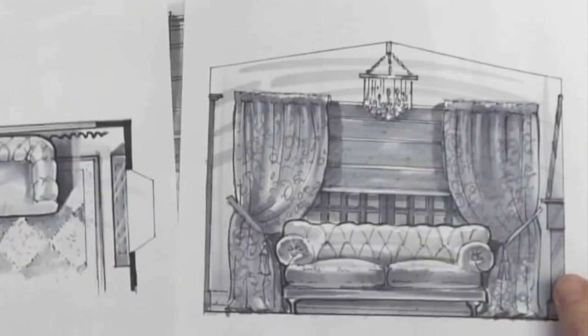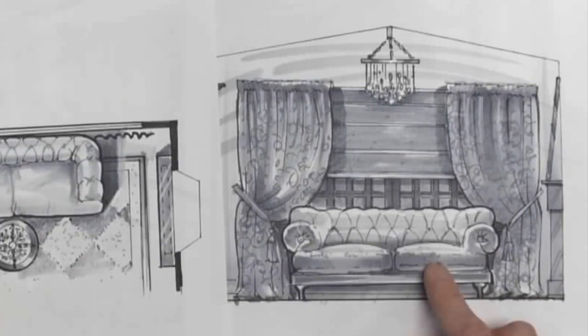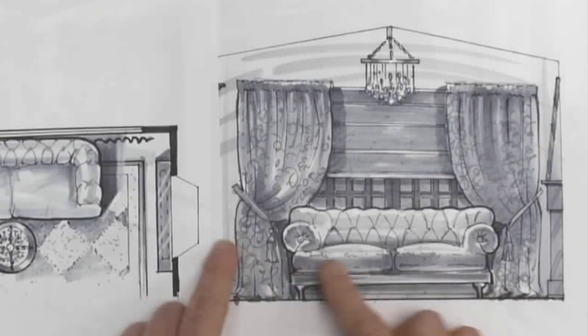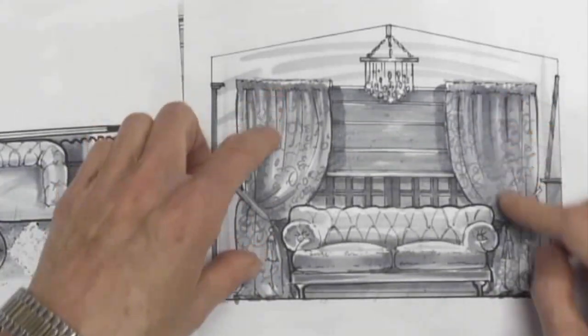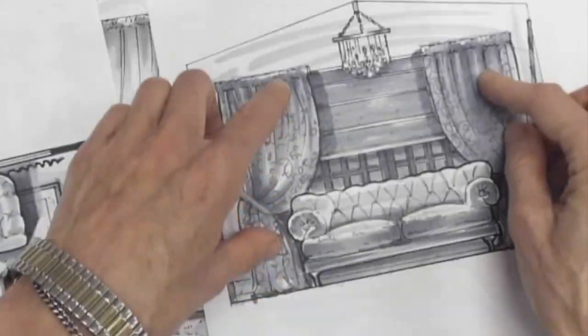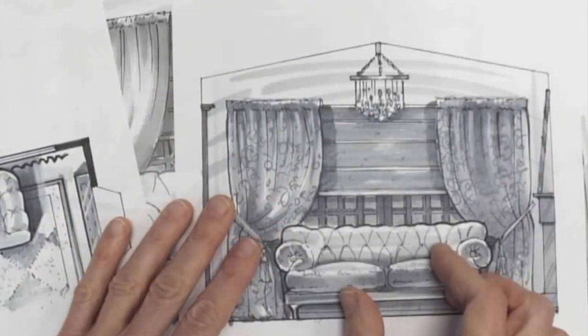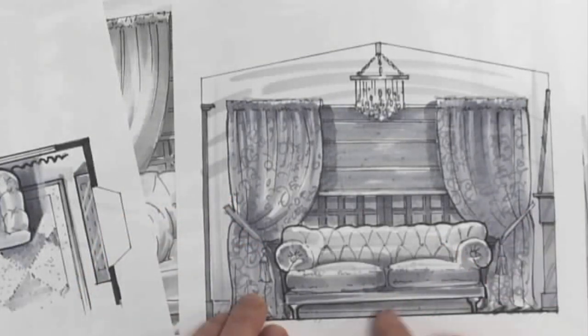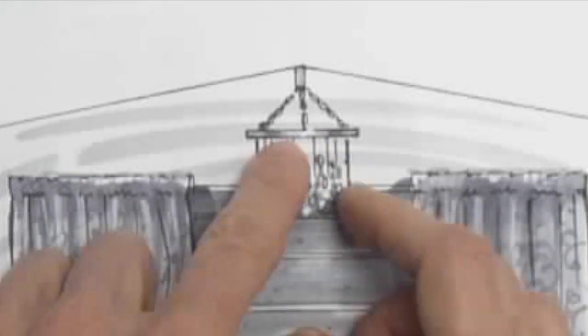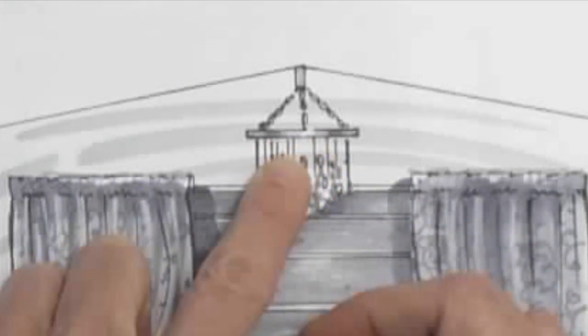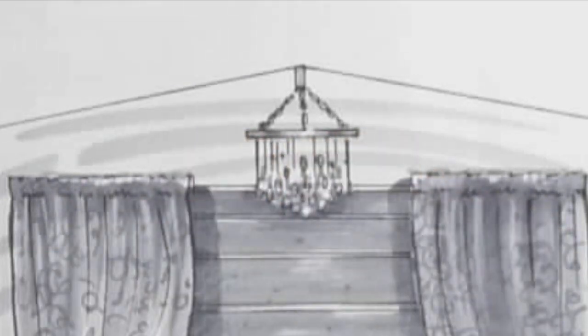And here's an elevation, and you'll see the value has shifted. Now we're seeing the middle values of the front, and I set this up so that everything in the room was darker than the sofa, so that the sofa was really the focus of the whole thing. See how that little key line, that little highlight in the center, makes this look round. Don't forget, all of these things break down to cylinders.